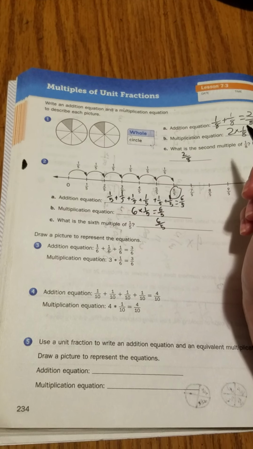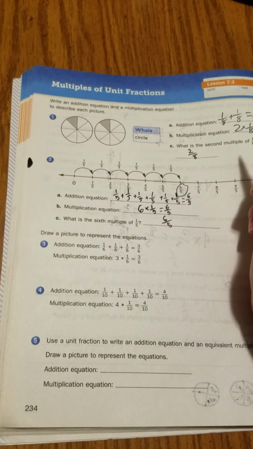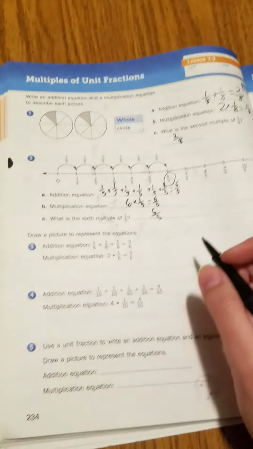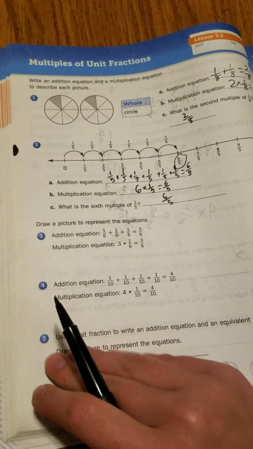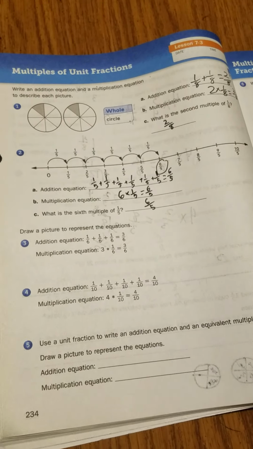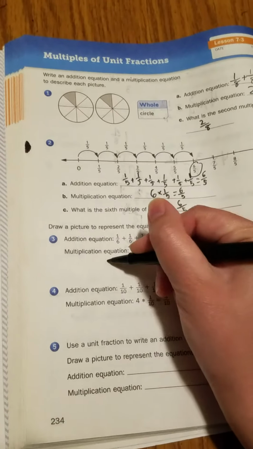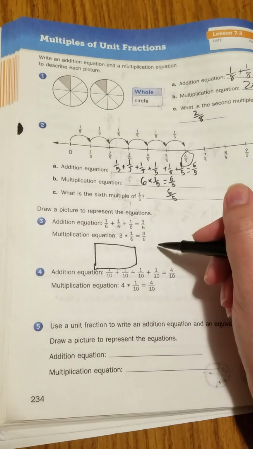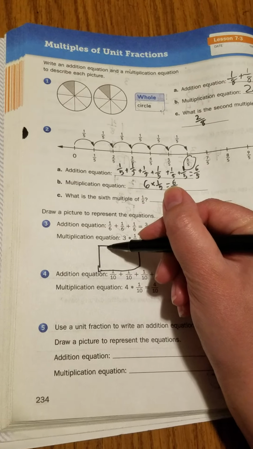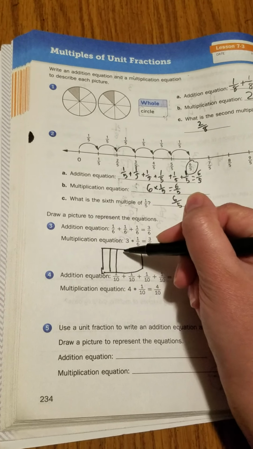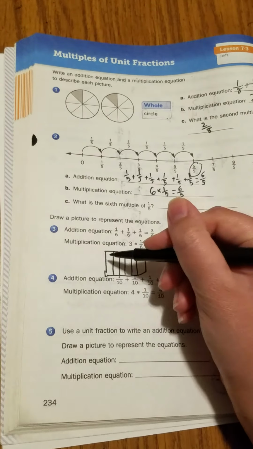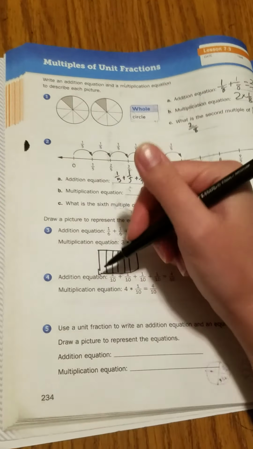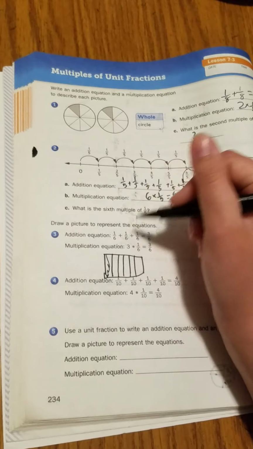Okay? Now, this next part asks you to do something different. It says draw a picture to represent the equations. So you can do it a couple different ways. We can do a line segment, or we can even do a picture. I'm going to do a picture, and instead of circles, I'm going to do rectangles. And I'm going to divide it into 6. 1, 2, 3, 4, 5, 6. Okay, so we added 1/6.